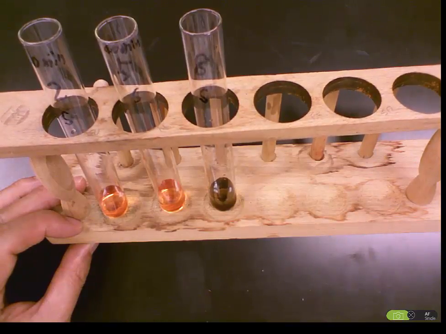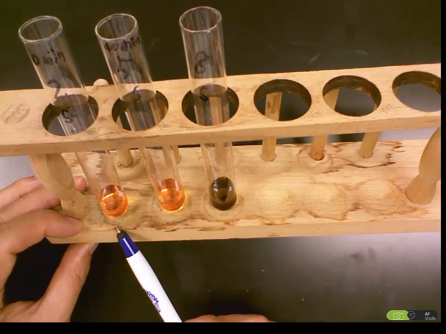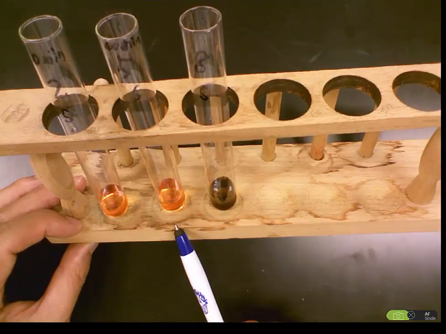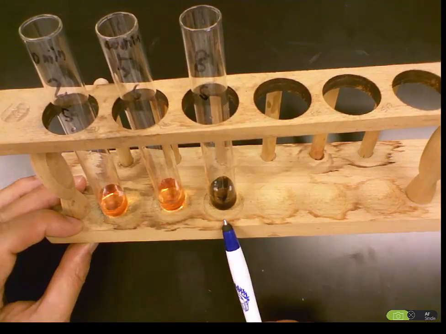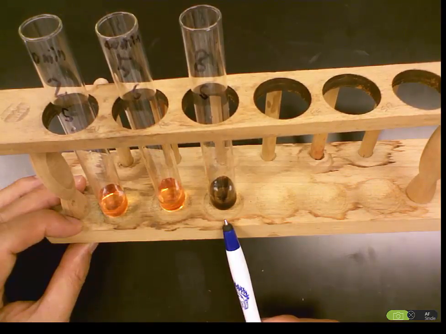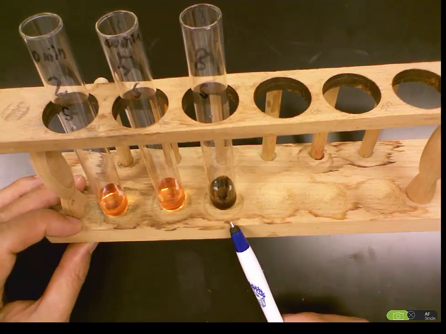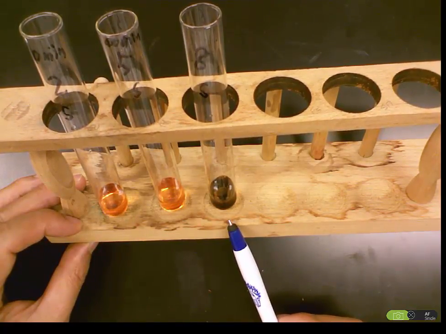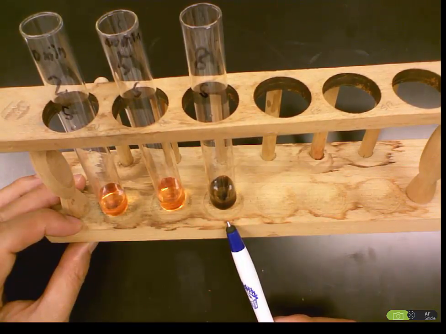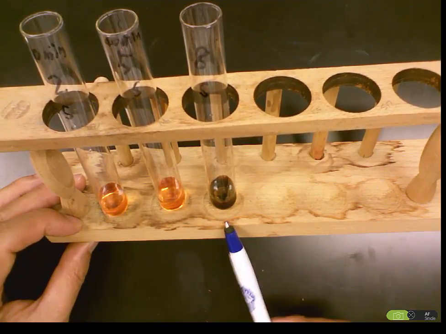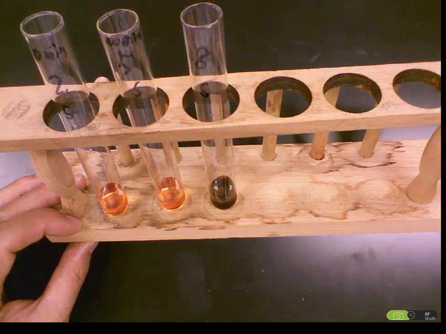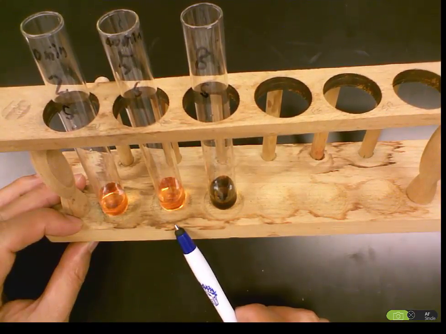This one here is the same as the previous one: 0 minutes outside the dialysis bag, 40 minutes outside the dialysis bag, and 40 minutes inside the dialysis bag, the content of the dialysis bag. So we see this test for starch, only the inside of the dialysis bag has a reaction. Those two, there's no reaction. The color is from the iodine solution itself.